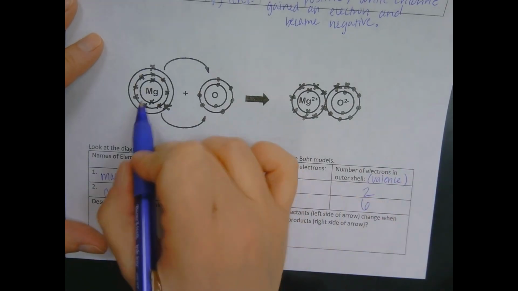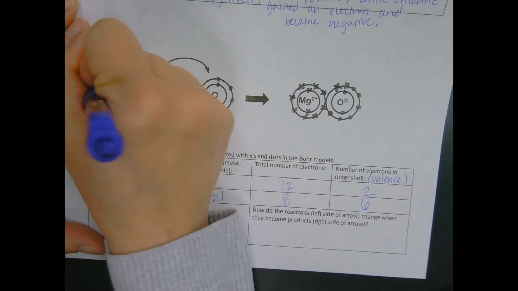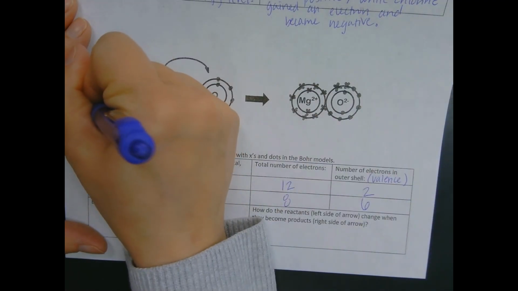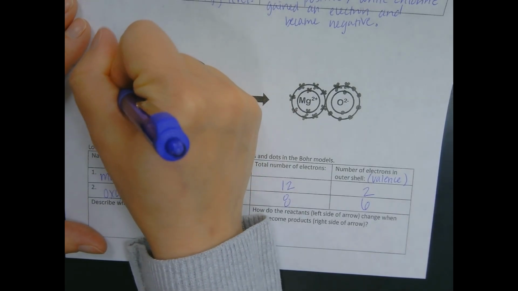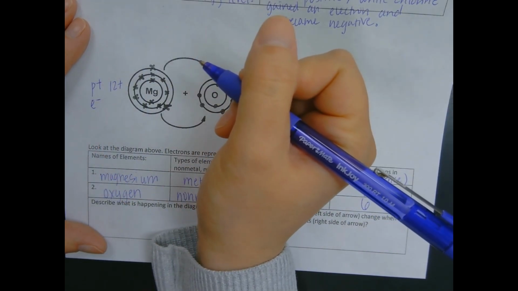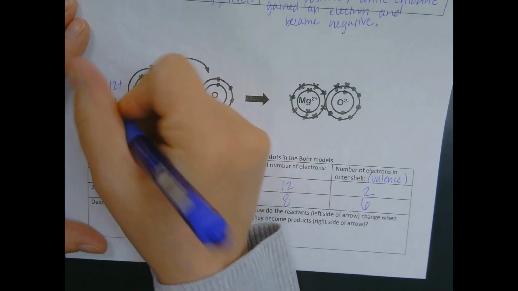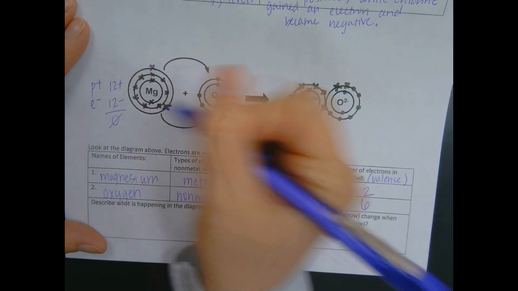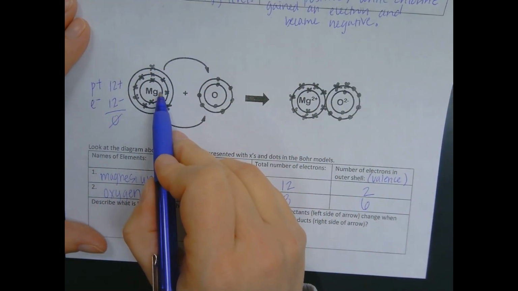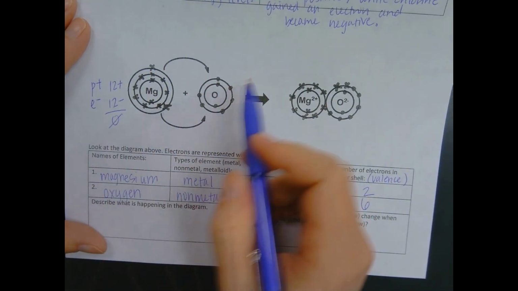2 minus comes from. So let's start with magnesium. Magnesium, as a neutral element, has 12 protons, because that's its atomic number, and right now has 12 electrons. So 12 plus and a 12 minus is 0. So we don't see any charge on the upper right-hand corner.